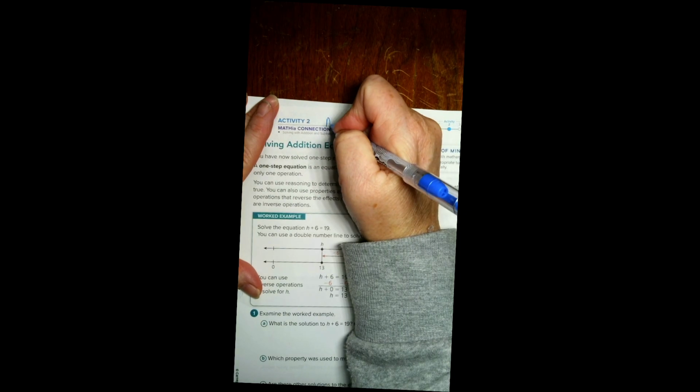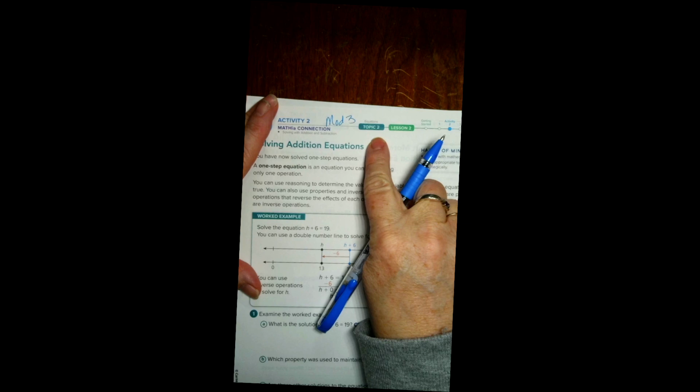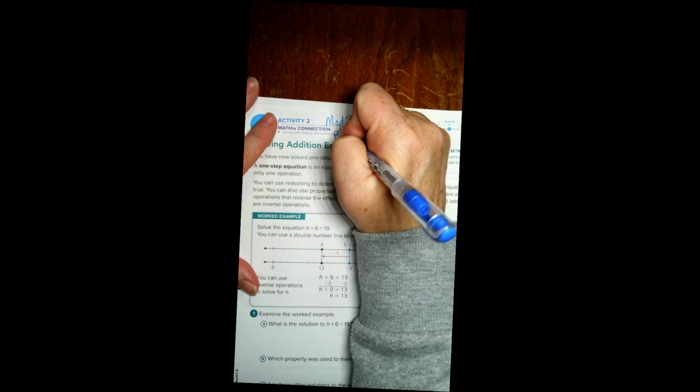Welcome back. Moving on in Module 3, Topic 2, Lesson 2, Activity 2, page 417. Solving addition equations. It says you have now solved one-step equations. A one-step equation is an equation you can solve using only one operation.